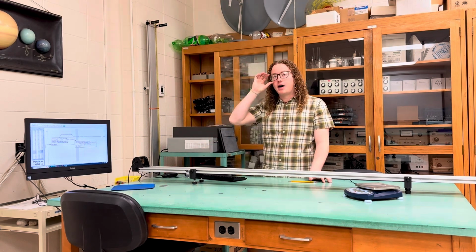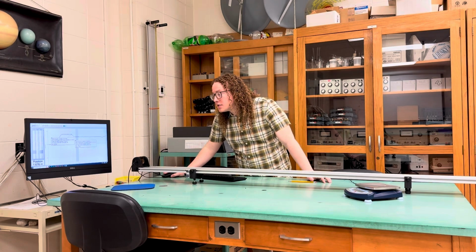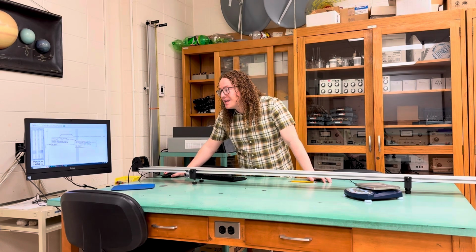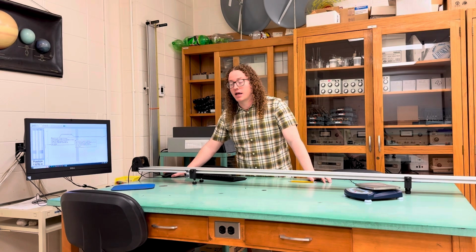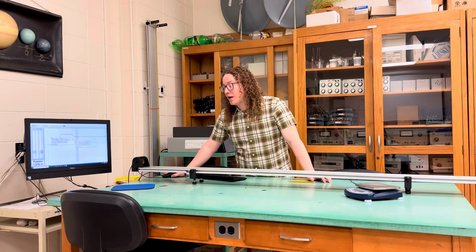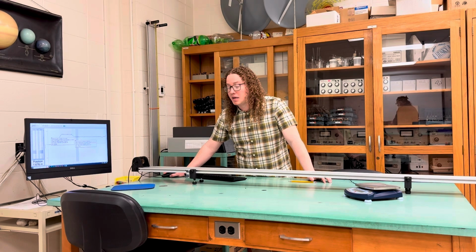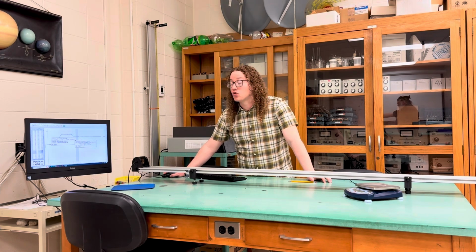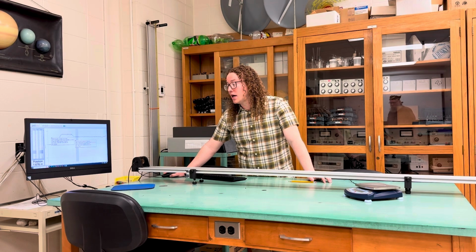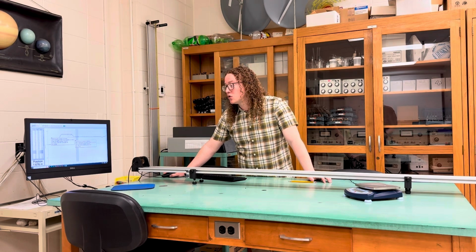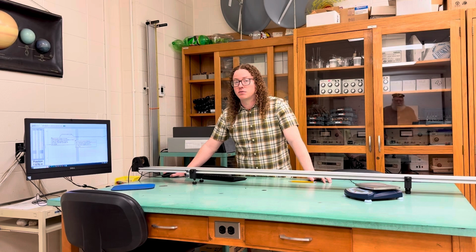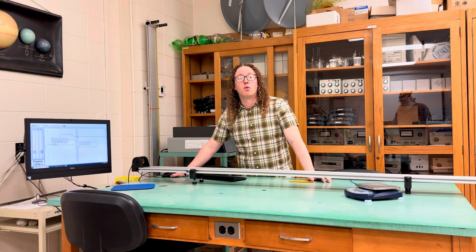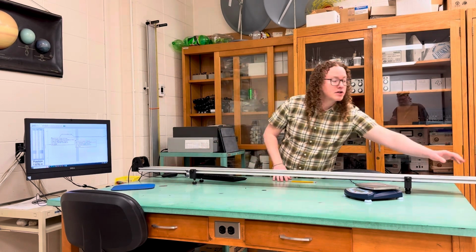For trial number 5, we have an initial velocity of 0.3805 meters per second. The final velocity is 0.2825 meters per second. For trial number 5, the final velocity is 0.2825 meters per second. We've got 1 trial left. Let's go ahead and finish this off.